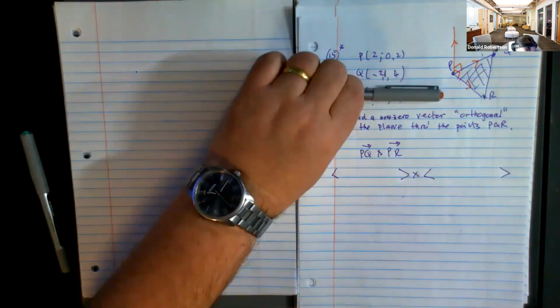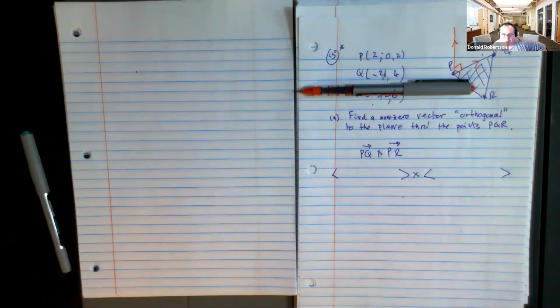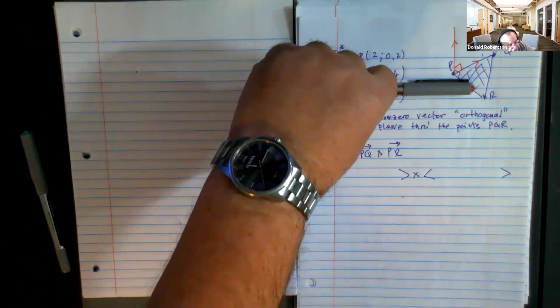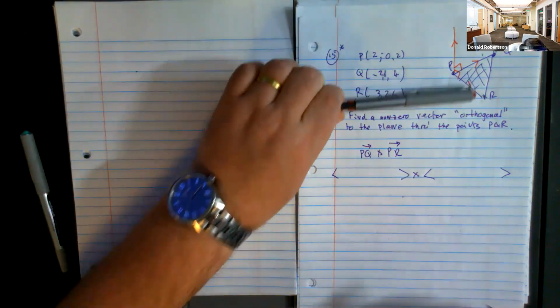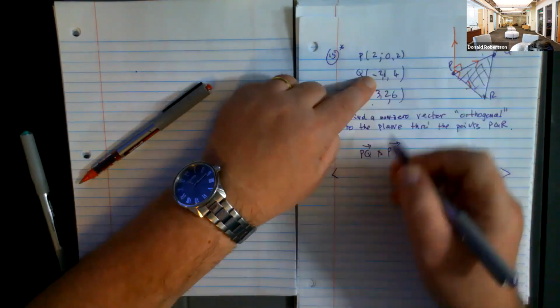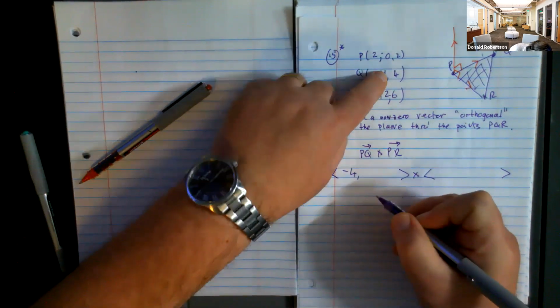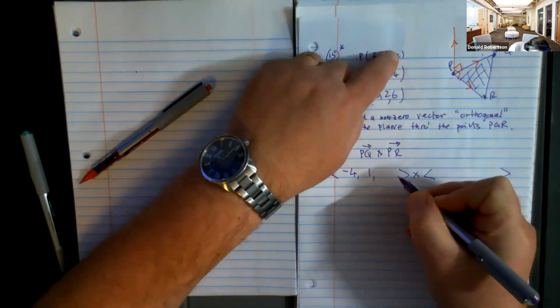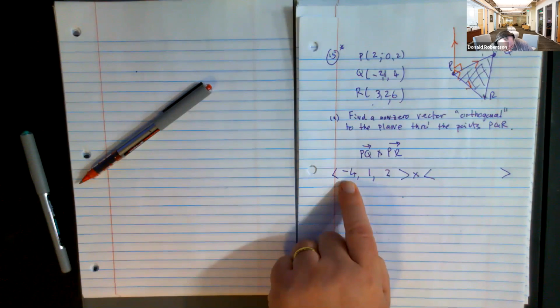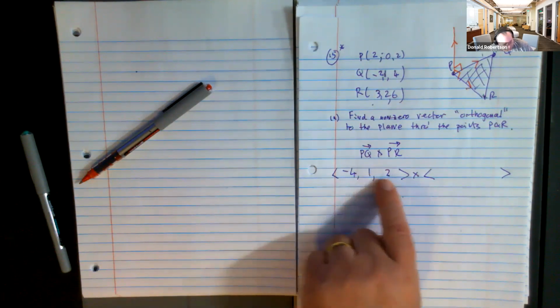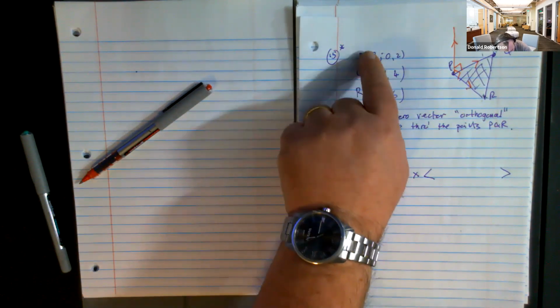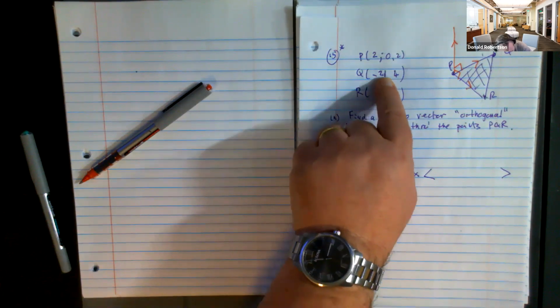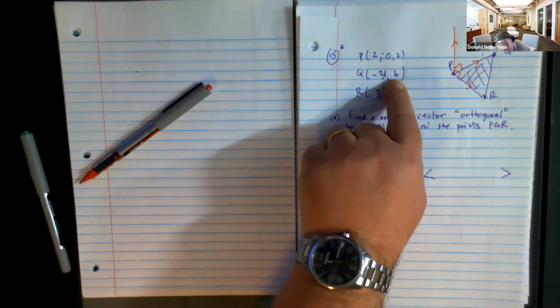So if I cover this guy up, remember how you get a vector joining two points? Second coordinate, take away first. So let's see what that gives me. -2 take away 2, 1 take away 0, 4 take away 2. Are you all happy about how I got PQ so quickly? Second coordinate, take away first.